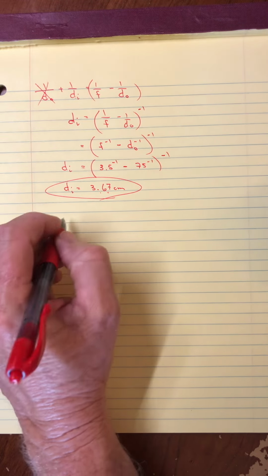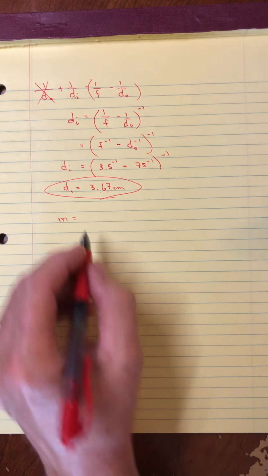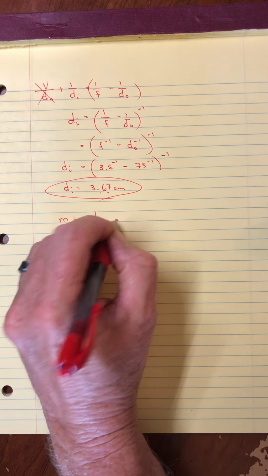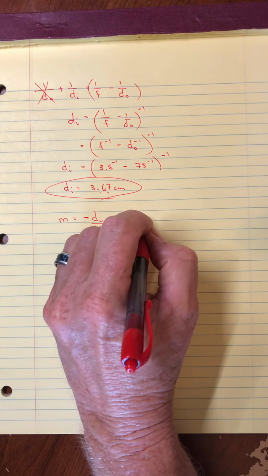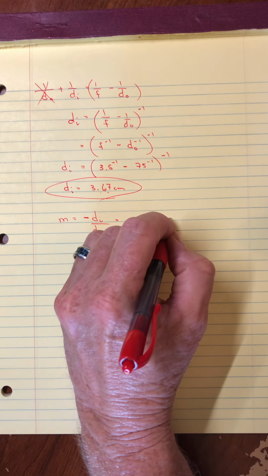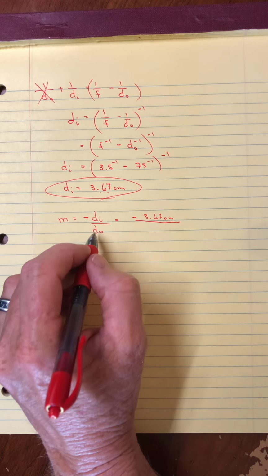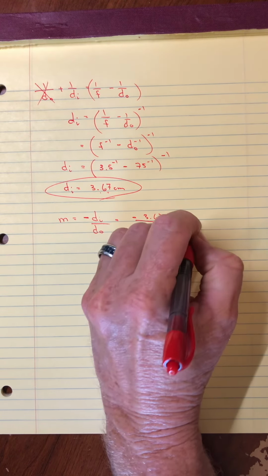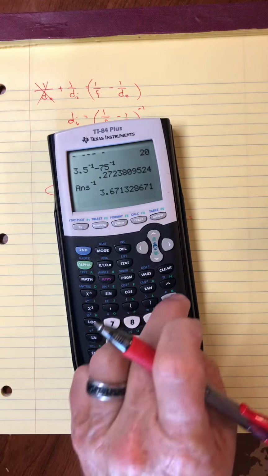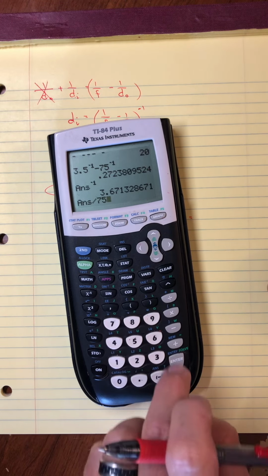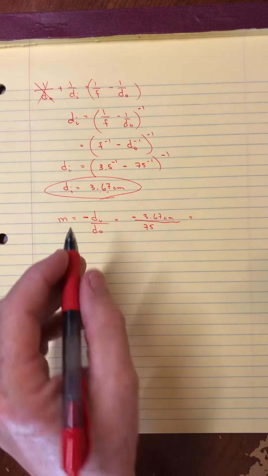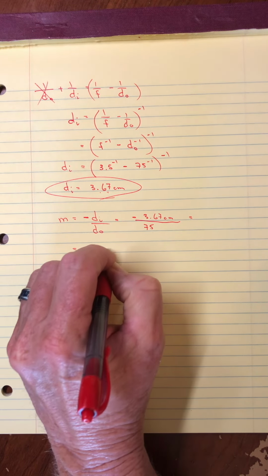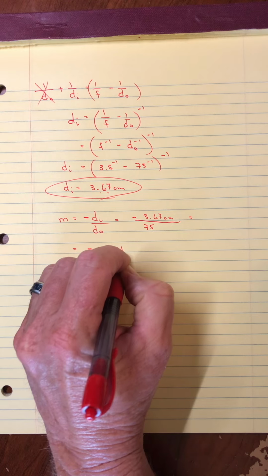All right, not really asked for this problem, but I thought I would carry it out: how big is this image? I've got my 3.67 centimeters for the size of my image. And the object, as we said earlier, is the 75. So let me take that number and divide by 75. And I would say then that the magnification is negative 0.04, and I'll just go 9.